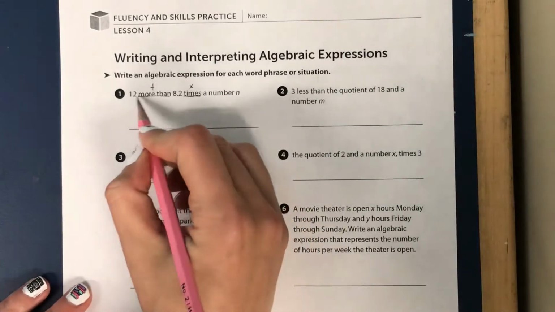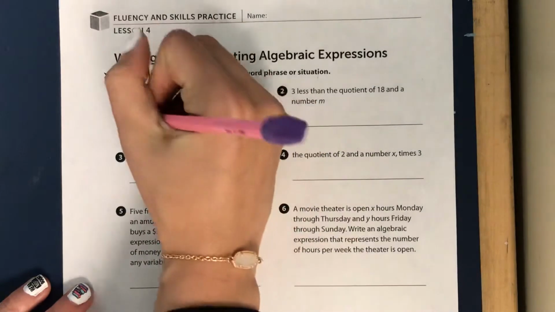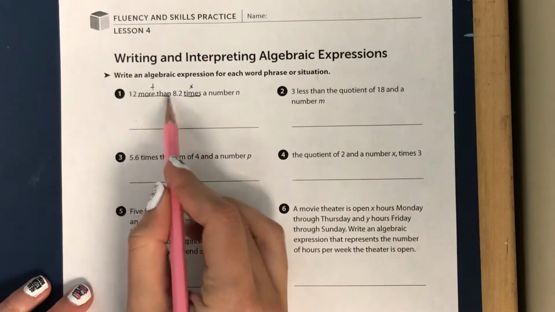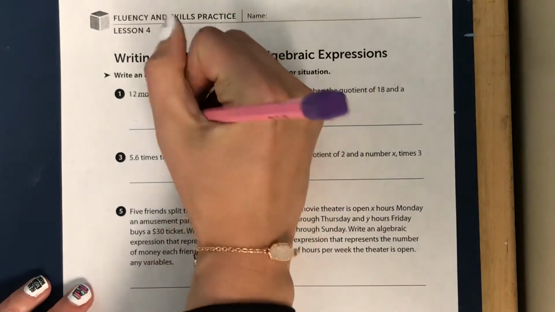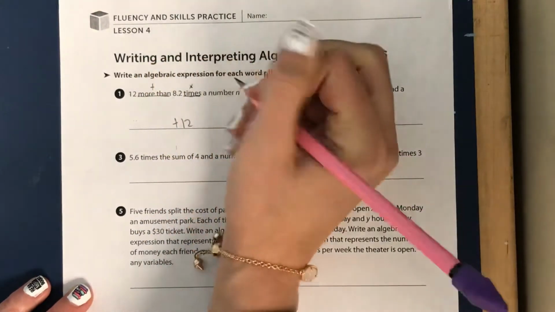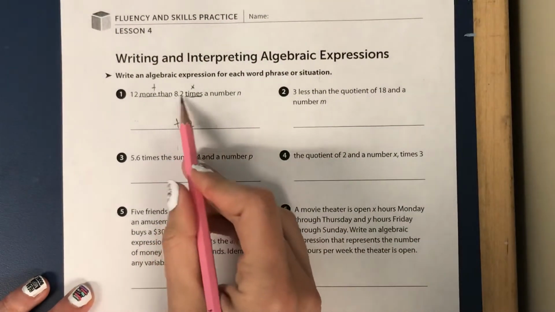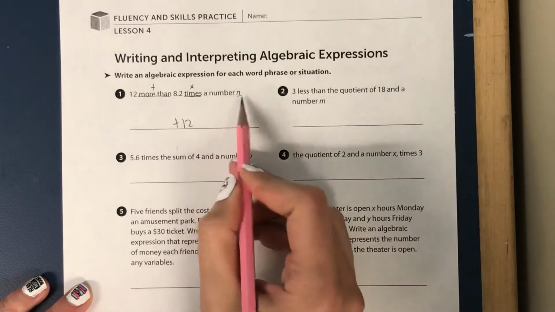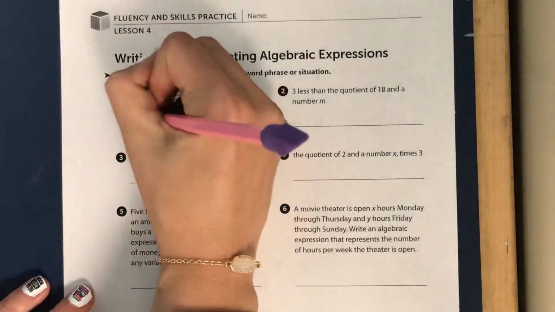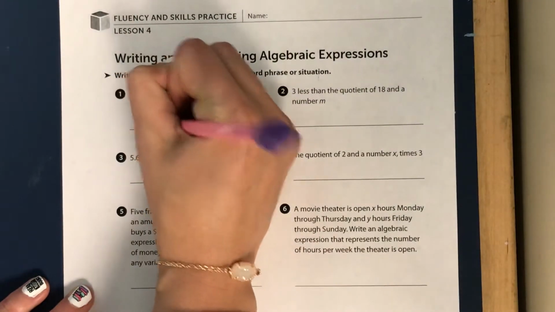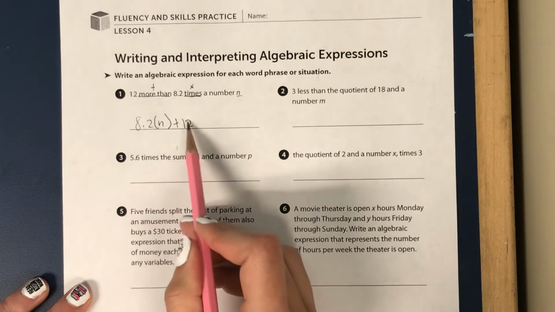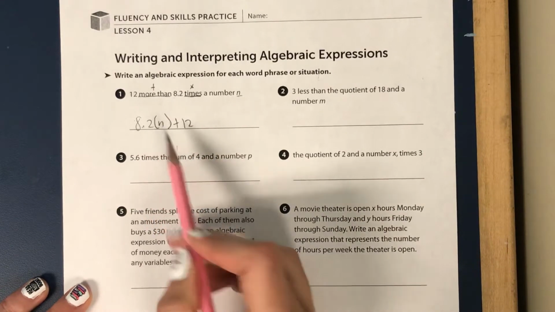Since it's 12 more than, you could put 12 on this side or this side, but because it says 12 more than this, I would put it on the right side. So plus 12. 8.2 times a number n. This is our variable, so we could do 8.2 times n. So this says 12 more than 8.2 times n.